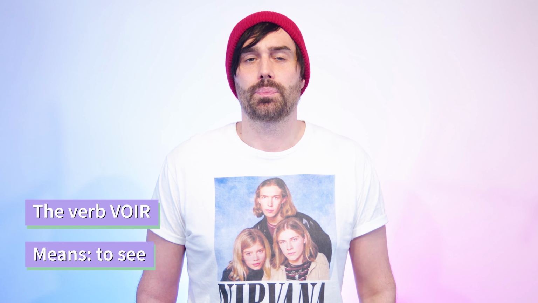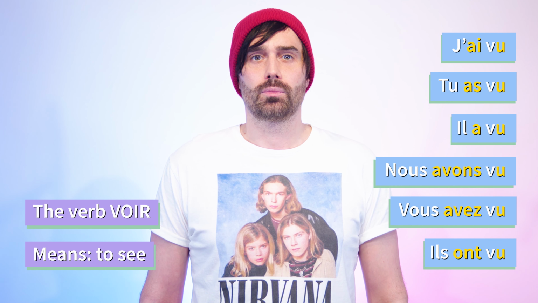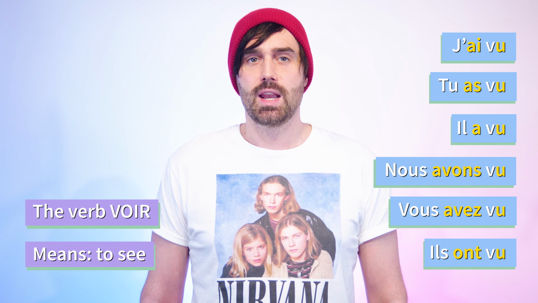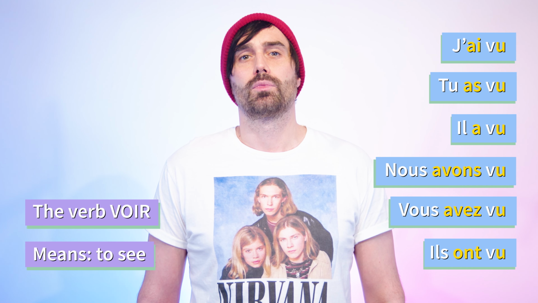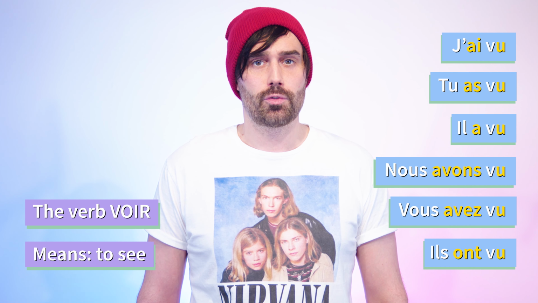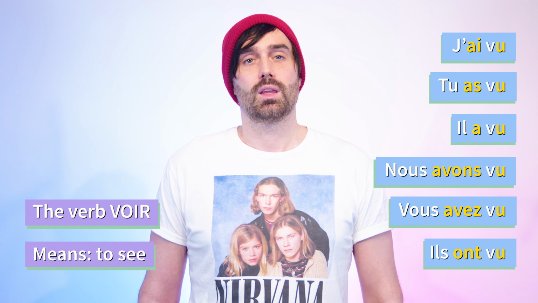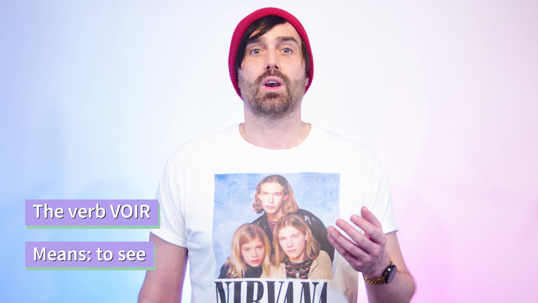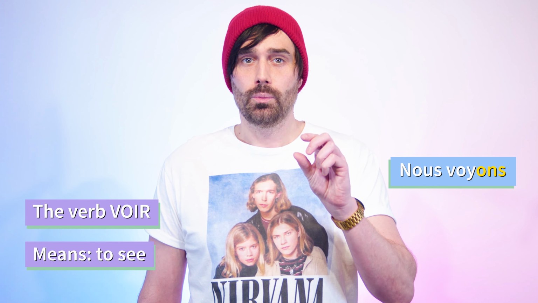The verb voir uses the auxiliary avoir, so it is conjugated in the passé composé as follows. Please repeat after me. J'ai vu, tu as vu, il a vu, nous avons vu, vous avez vu, ils ont vu.